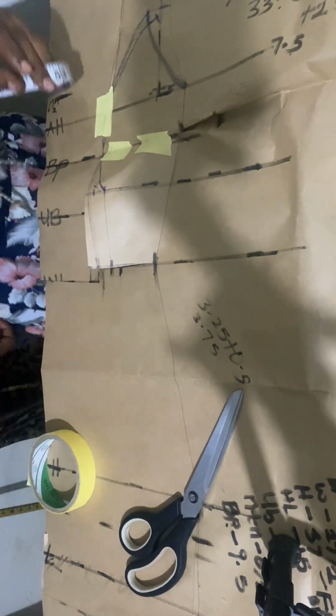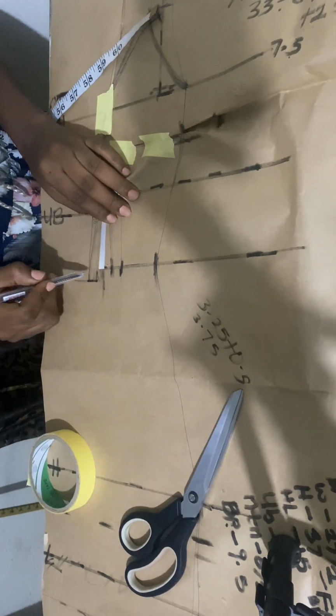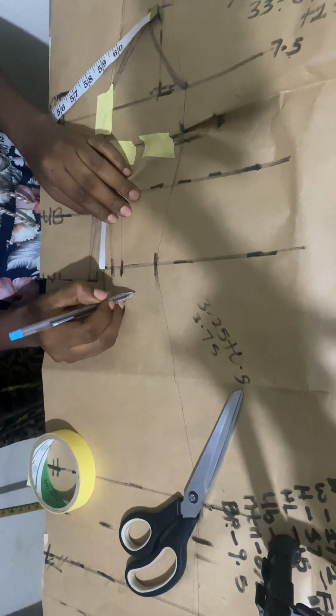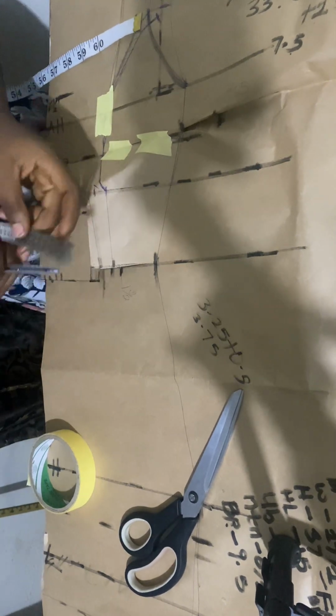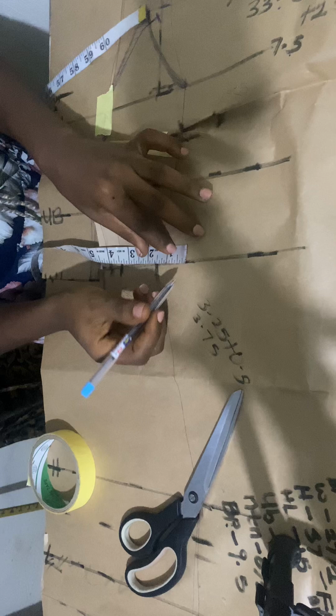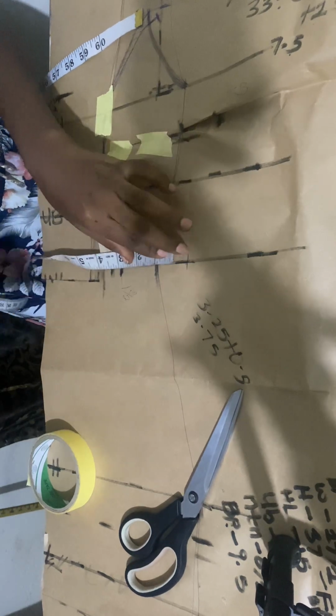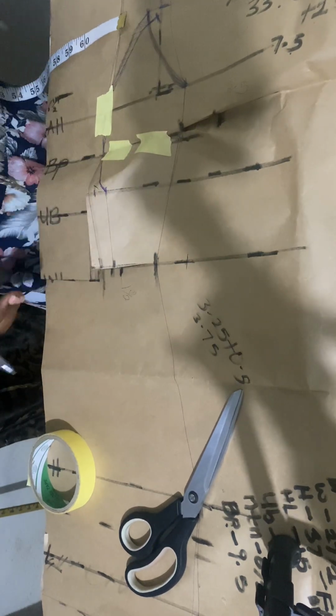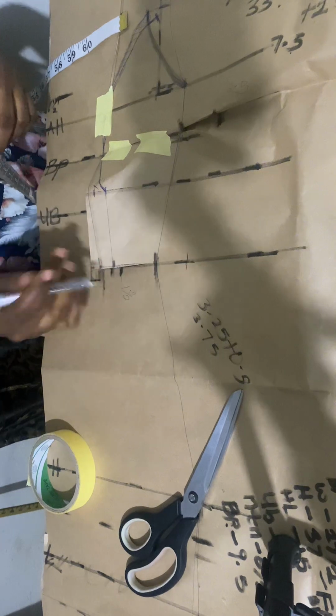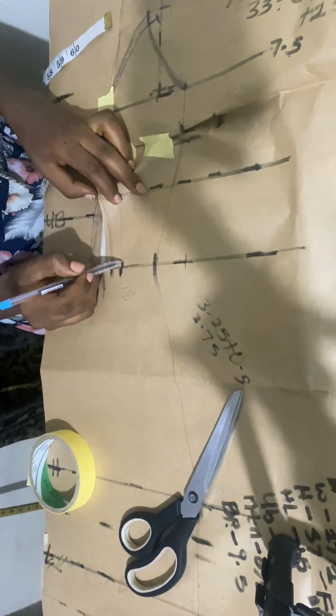So you measure 1 inch here, half inch here, making 1.5 inches. That 1.5 inches, we bring it back here and add it. This is to complete the waist, to complete it back because you are going to remove this.